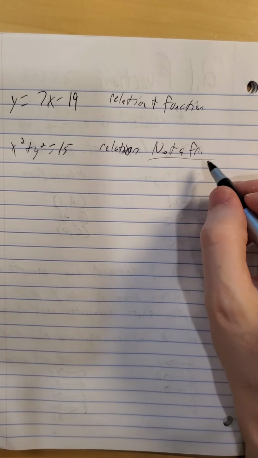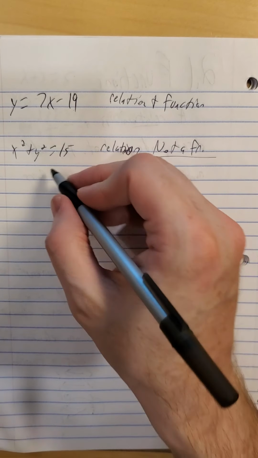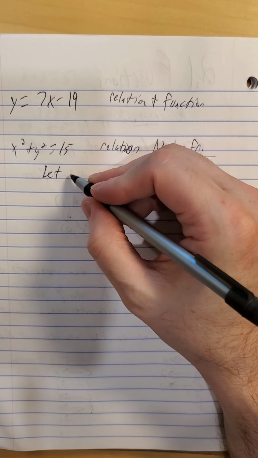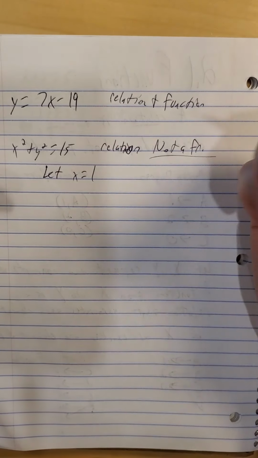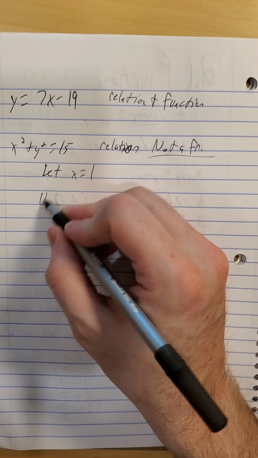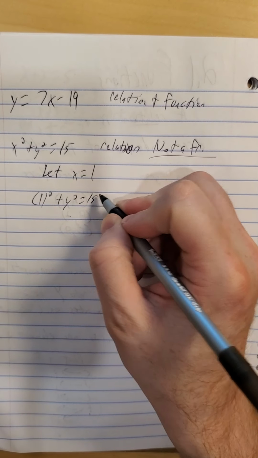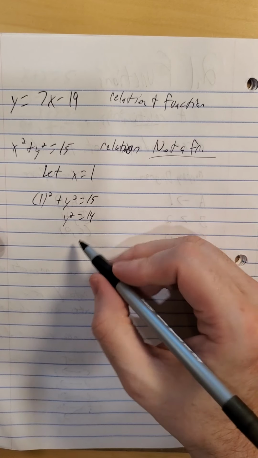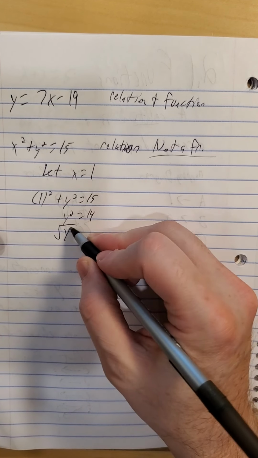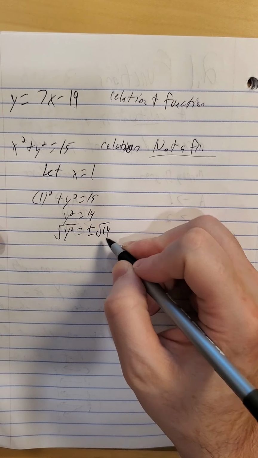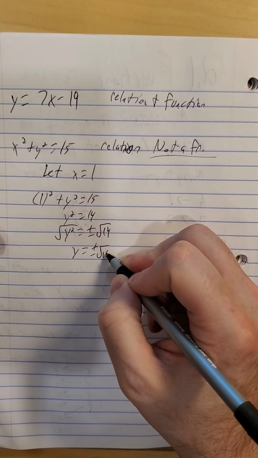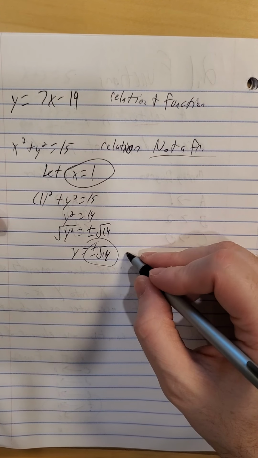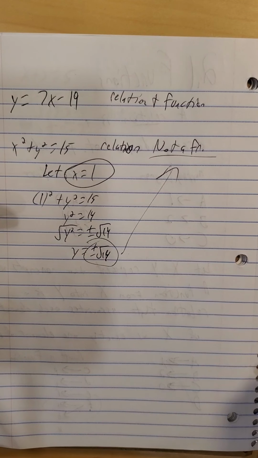To show me that it's not a function, you just have to show me one counterexample. So show me one x value that gives you two y values. So I'm just going to let x equal 1. So 1 squared plus y squared equals 15. So 1 squared is 1. Subtract 1 off both sides. So y squared is 14. Square root of y squared is plus or minus square root of 14. Y is plus or minus root 14. So there was one input value, two output values, therefore not a function.